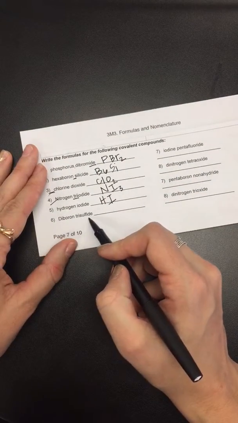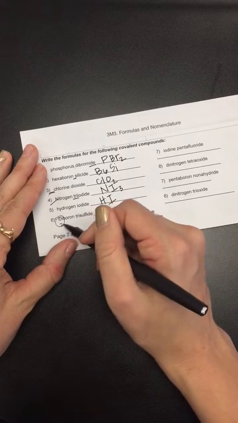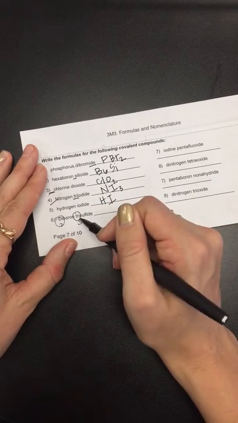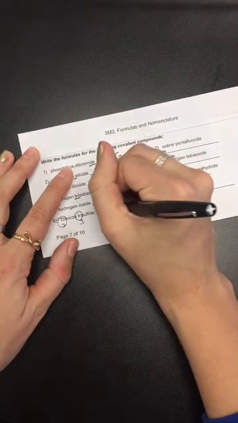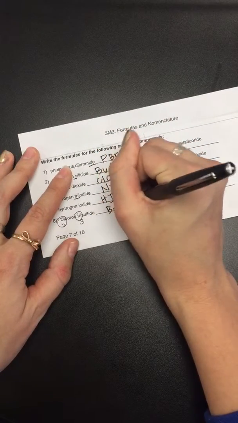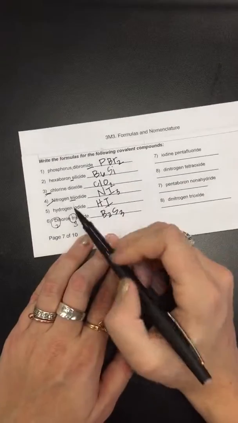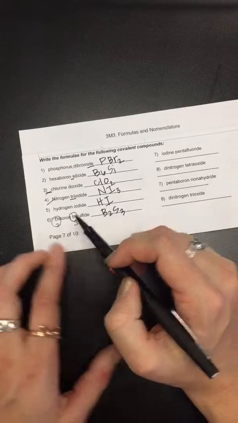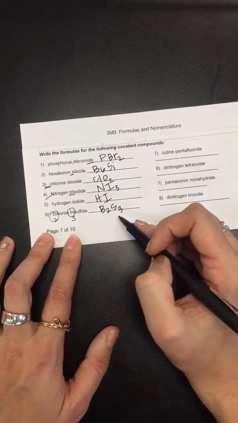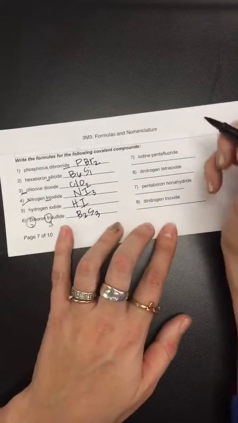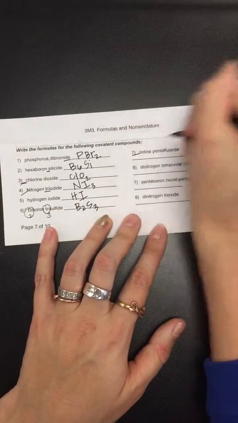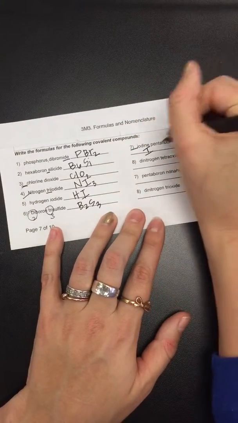Diboron trisulfide. So di means 2, tri is 3. Think about like a tricycle has 3 wheels. So B2, S3. And you don't have to do any weird pop, block, and drop for any of this. It's actually a lot more straightforward because you don't have to switch the charges. So iodine, there's nothing here. That implies only 1 I.